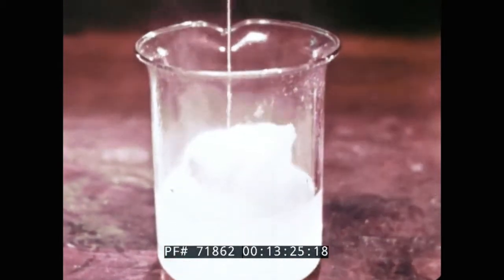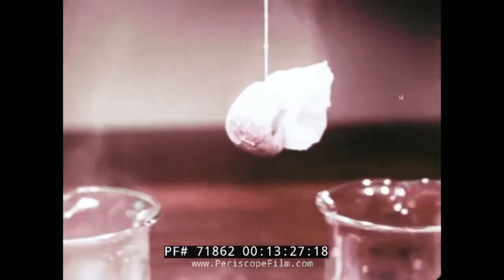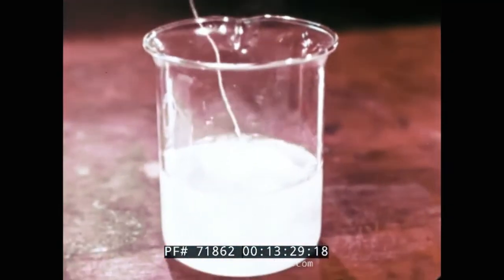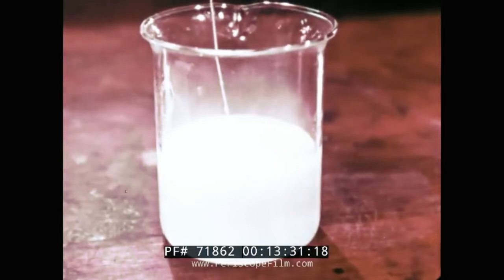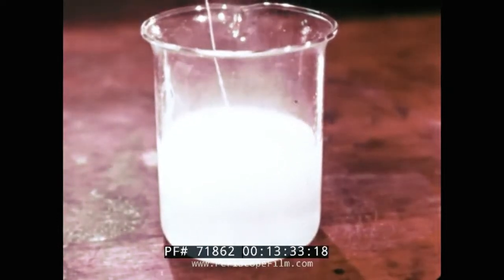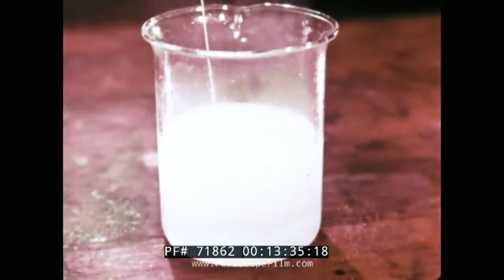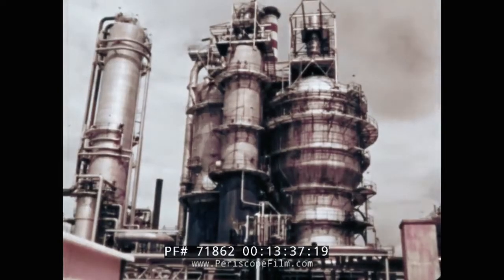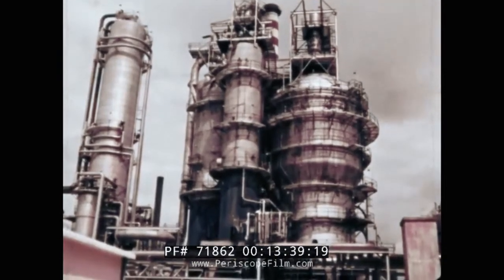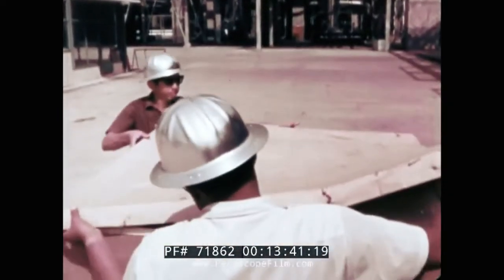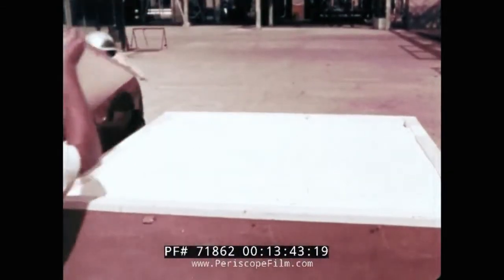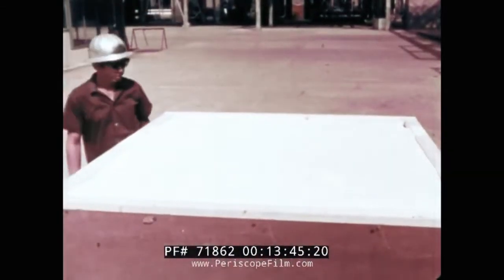When the reaction is complete, the catalyst is unchanged and can be used again. Many catalysts are used in a refinery. One of the most important uses is a catalytic cracking unit, a cat cracker. The catalyst used here consists of silica and alumina in the form of a fine powder.